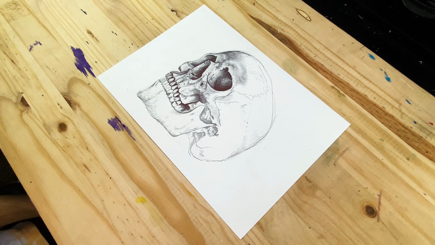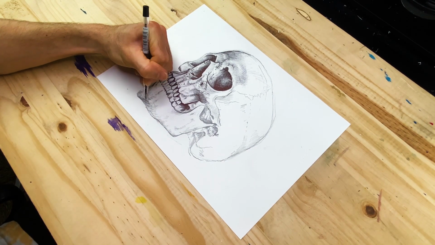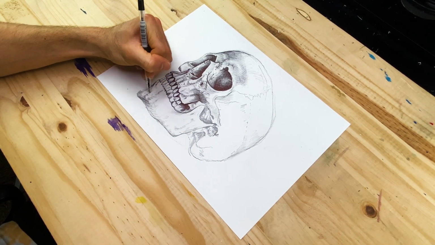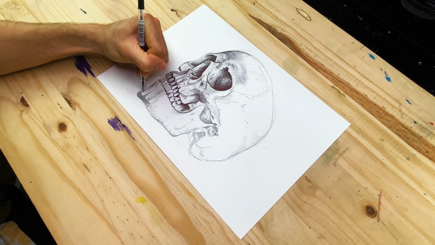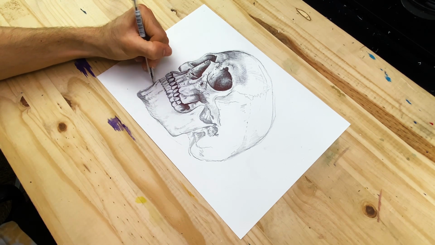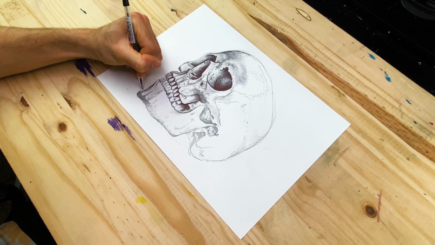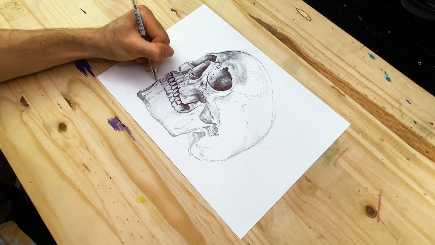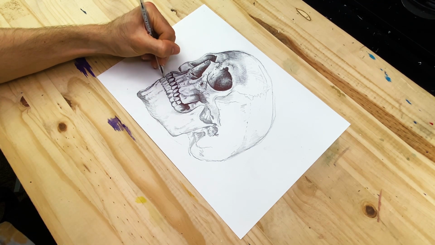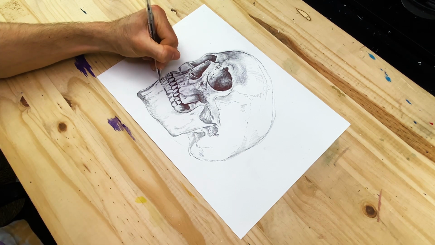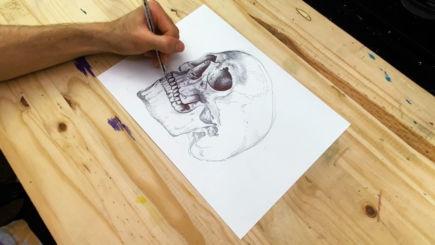It is also important to think about how we create that quality of depth by using really dark marks within the gaps and the orifice features of the skull, and then slightly lightening our shading marks as we come to features that are a little bit more exposed on the surface of the skull.